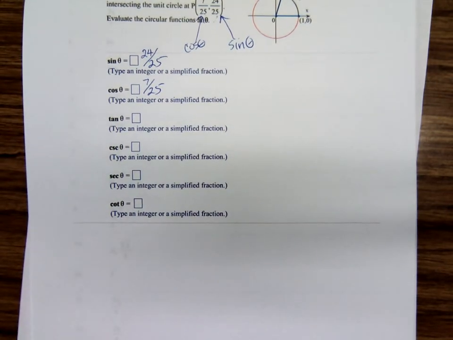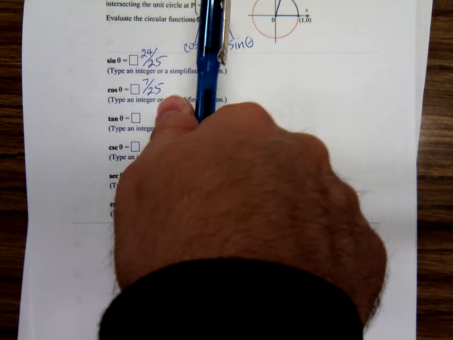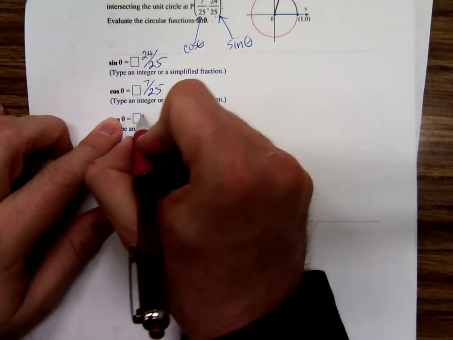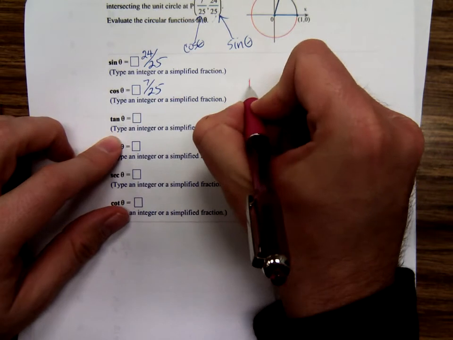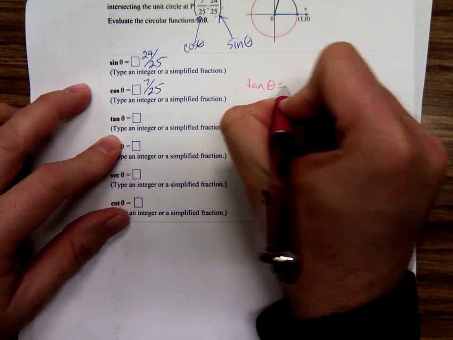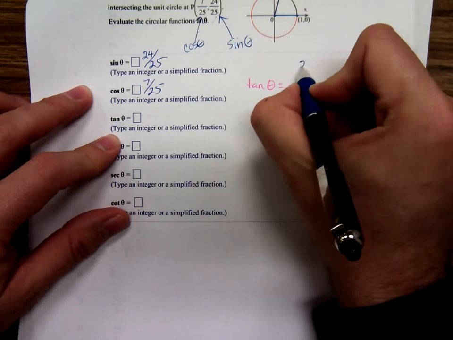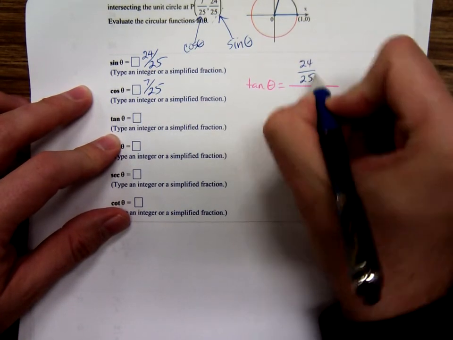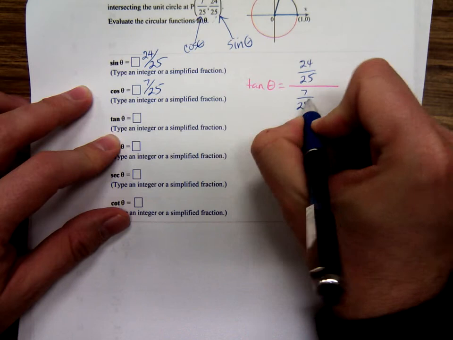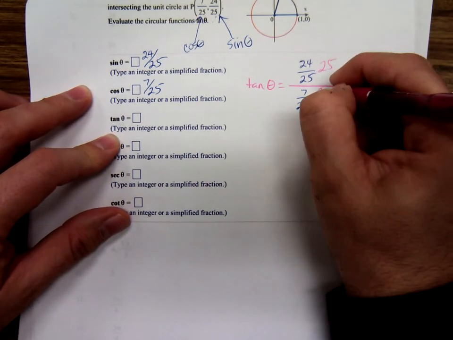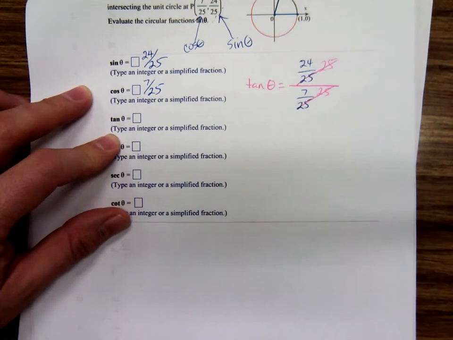Now tangent is sine over cosine. Could y'all reduce that? I'll do it right here. If we go sine over cosine, I'd multiply above and below by 25. You get 24 over 7.